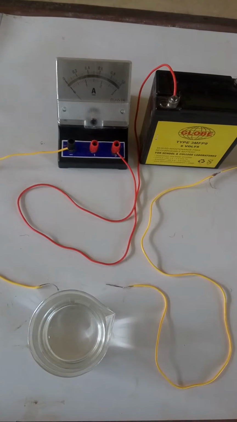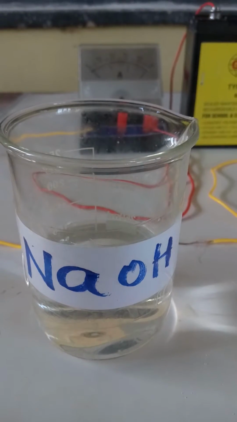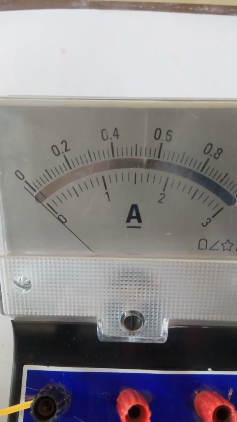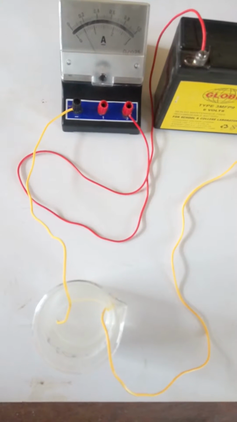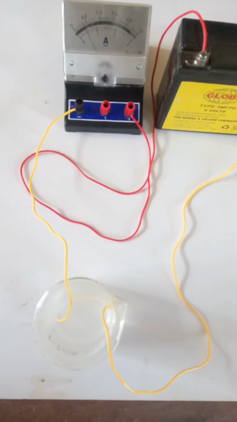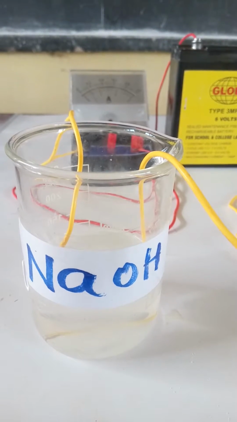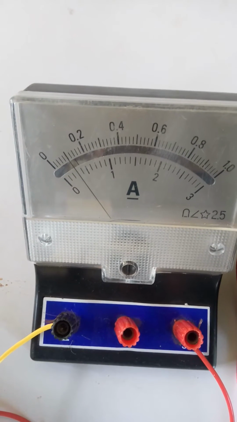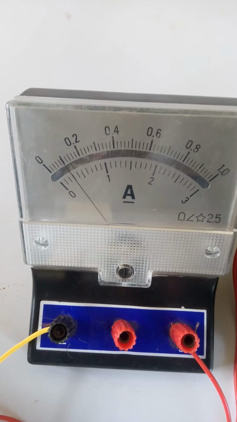Before inserting the connecting wires into sodium hydroxide solution, the ammeter reading is 0. After inserting the connecting wires into sodium hydroxide solution, the ammeter is indicating the passage of electric current.